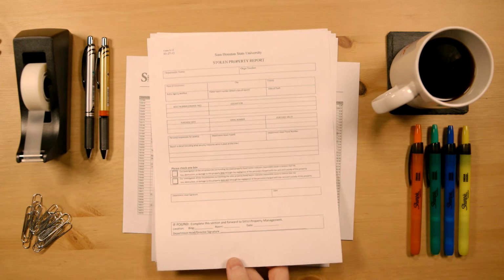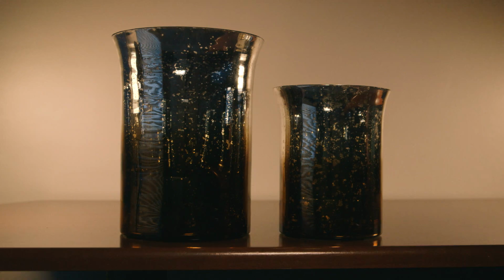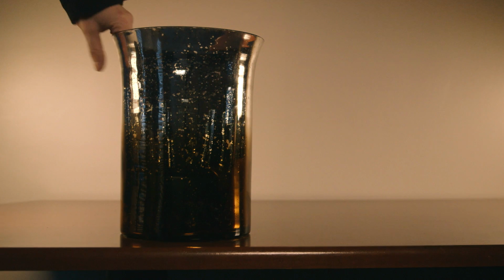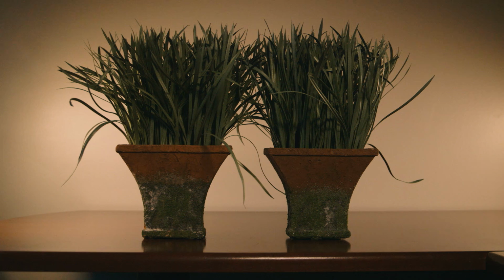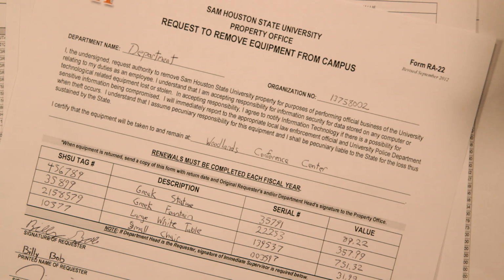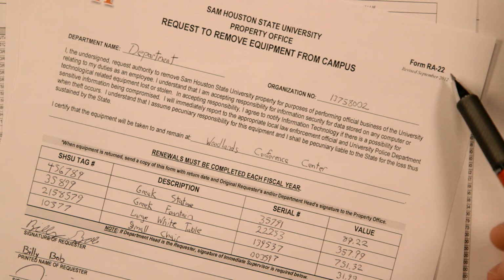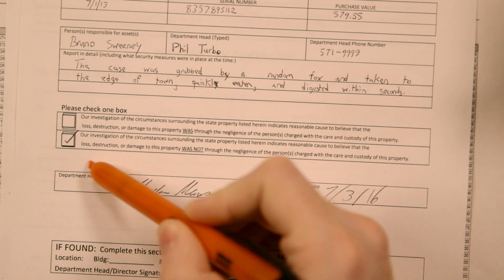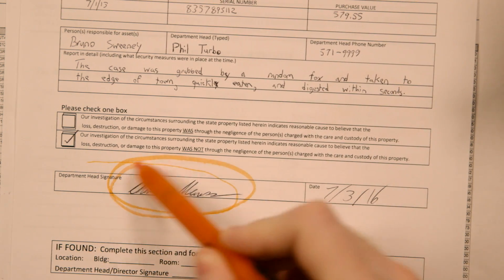The S12 Stolen Property Form. Use this form if at any time during the year it is discovered that an asset has been stolen. A copy of the police report needs to be submitted with this form. If the asset is stolen from a location off campus, a copy of the original RA-22 Request to Remove from Campus form must be submitted as well. Department head signature is required.